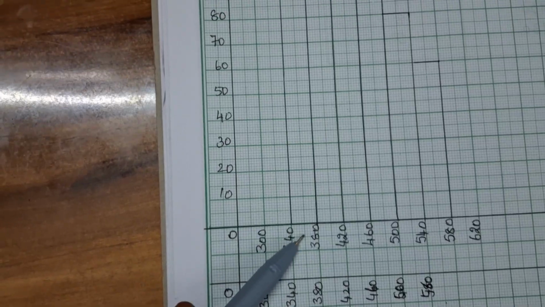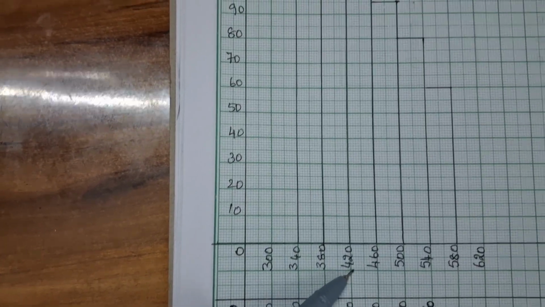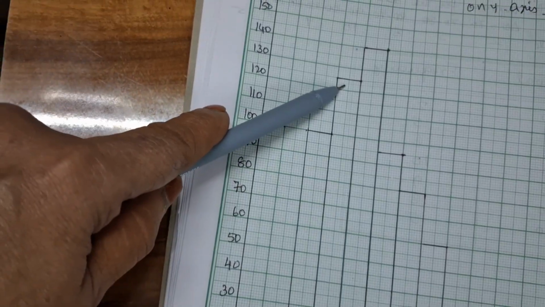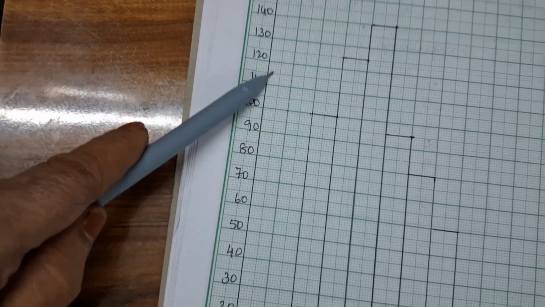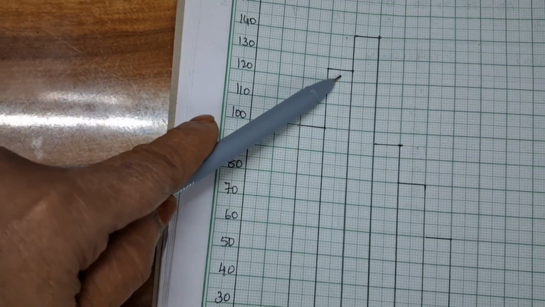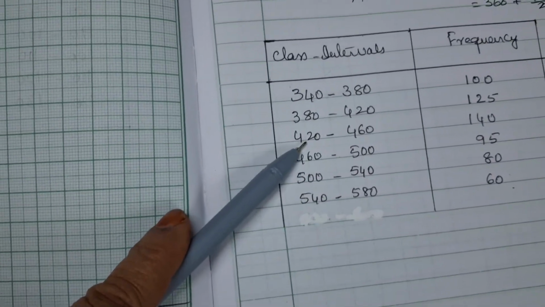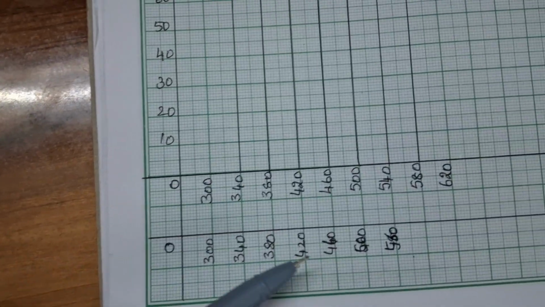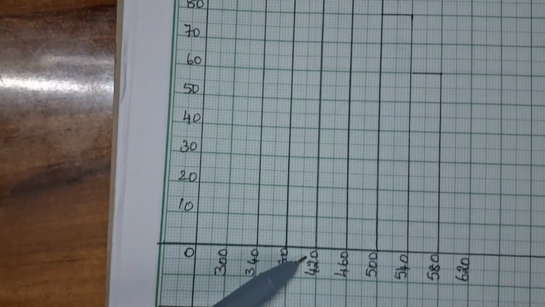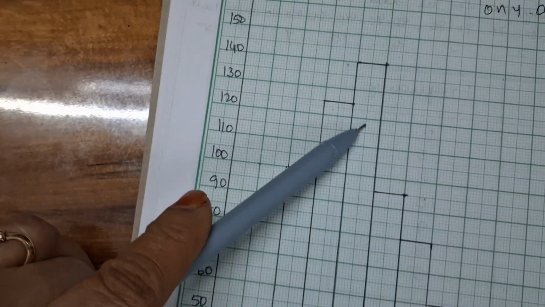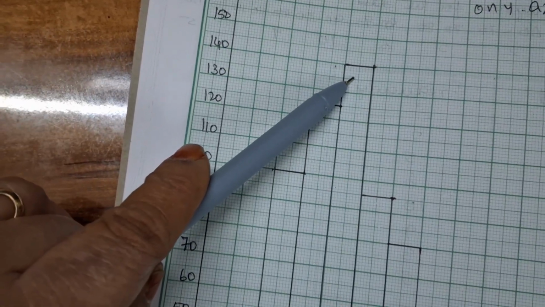This is 125, between 120 and 130. And the next one, 420 to 460, 140. See, 140.